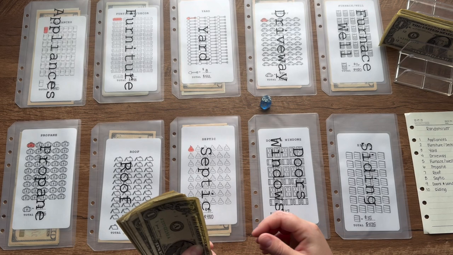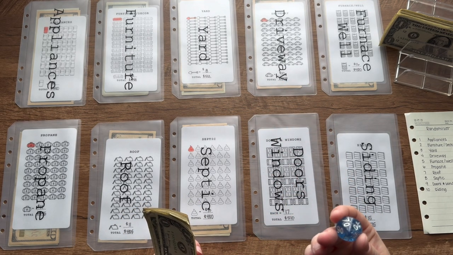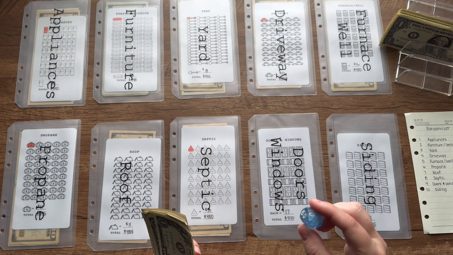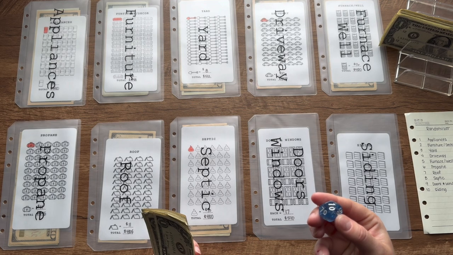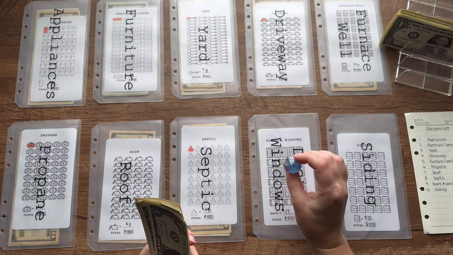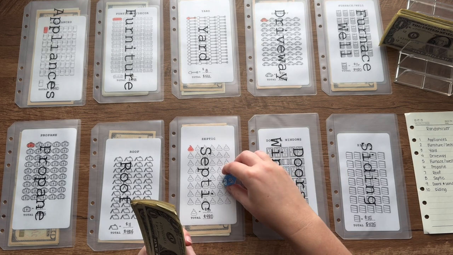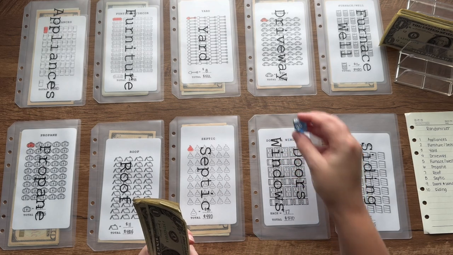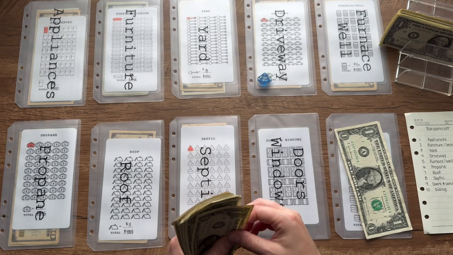So 0. Am I dumb and did not expect zeros? Would 0 be 10? No, because that's 10. 1, 2, 3, 4, 5, 6. Am I dumb? Or would, no, 10 would be 1. Okay, zeros are the 10. Okay, see, already I'm just struggling.